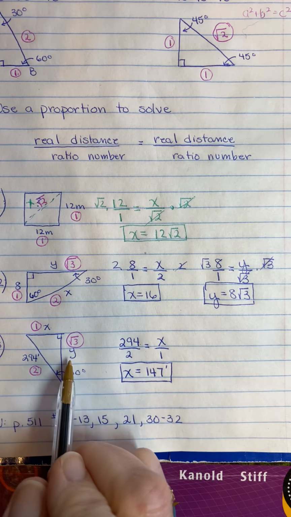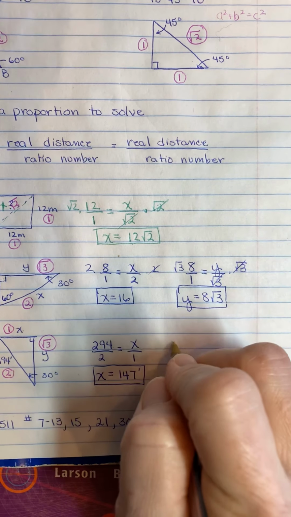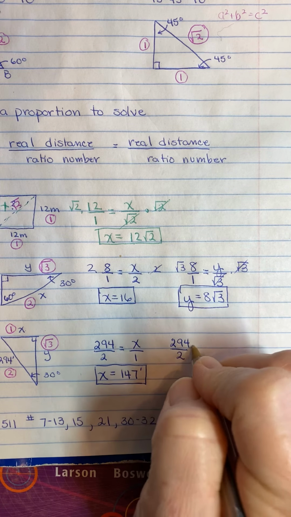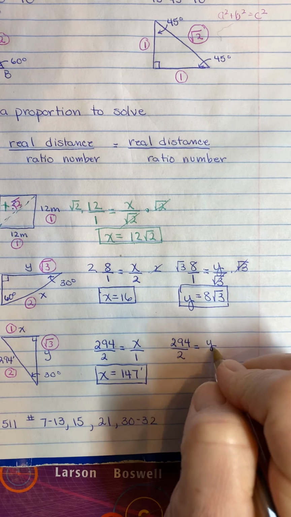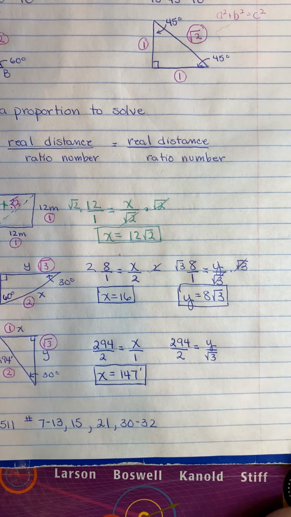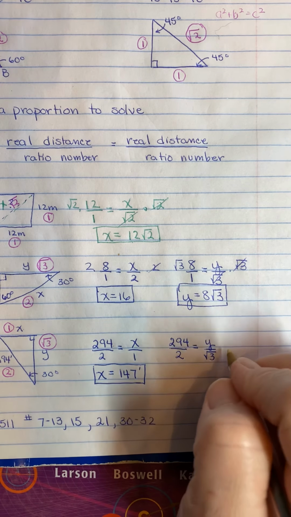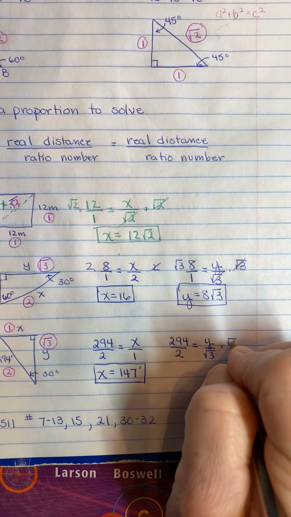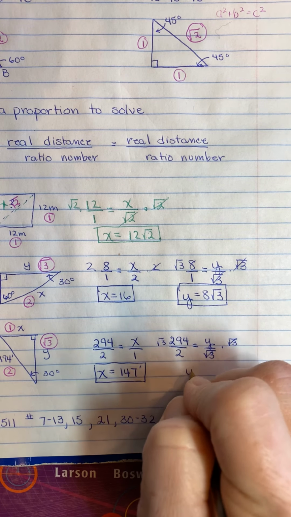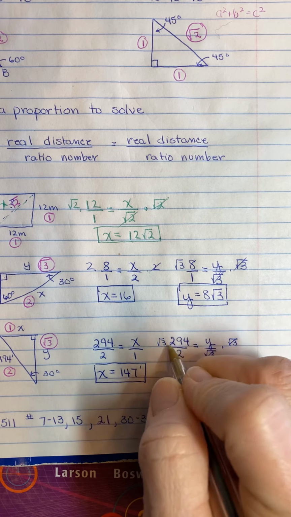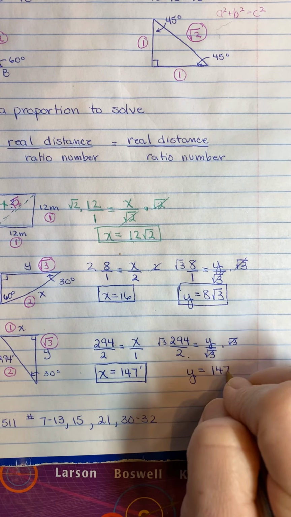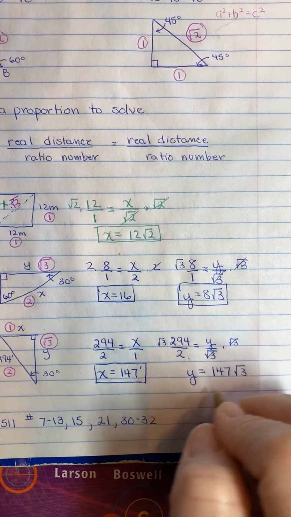And then now let's find y. So we have 294 is to 2 as y is to the square root of 3. How do we solve this? Multiply by the square root of 3, and we would get y is equal to, we already know this is 147, so this would be 147 square roots of 3.